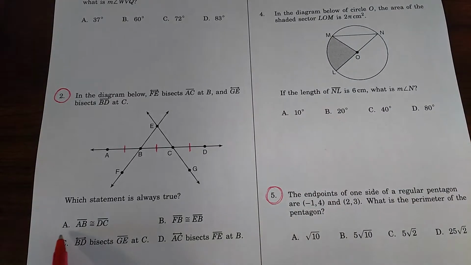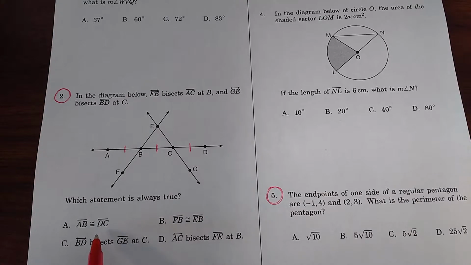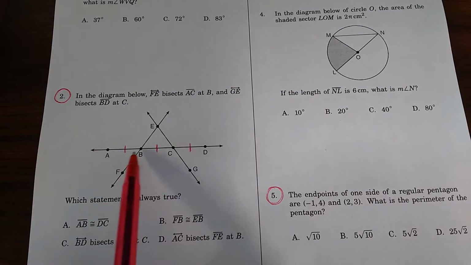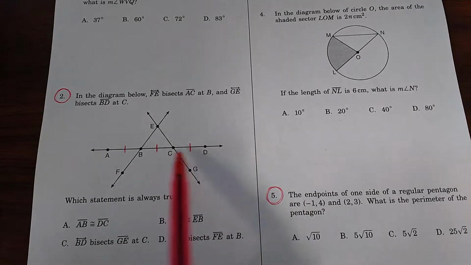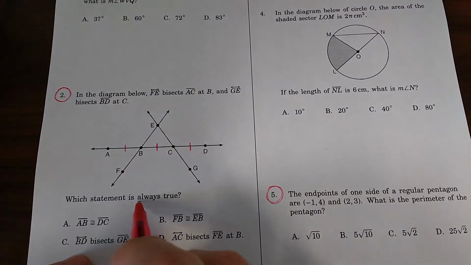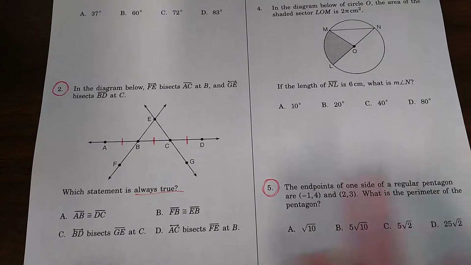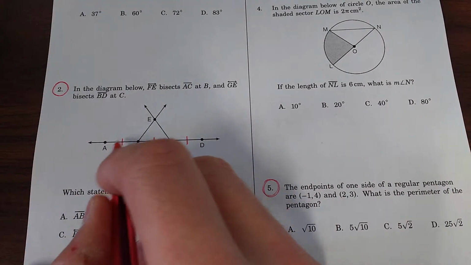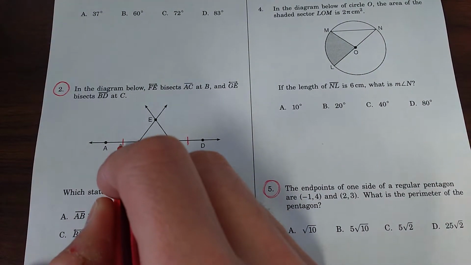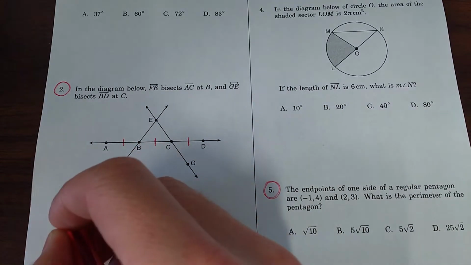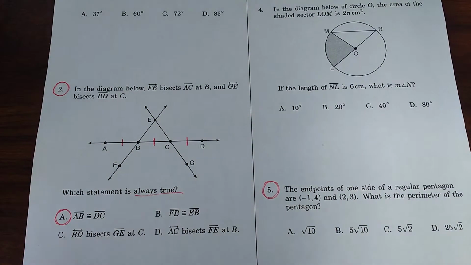Statement A is AB is congruent to DC. Is that always true? Yeah, definitely is, because if you look at the tick marks that we used, AB is equal to CD, so that will definitely be true.